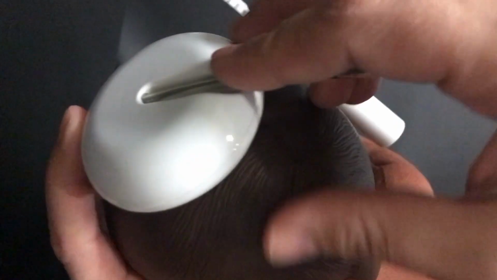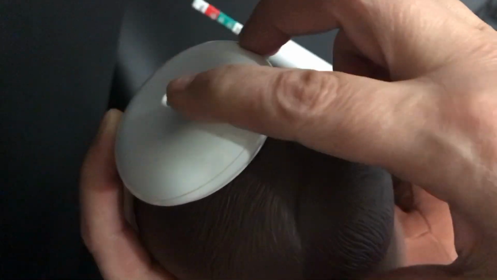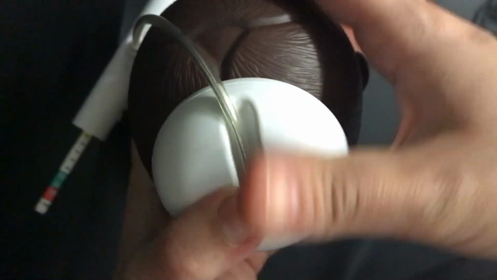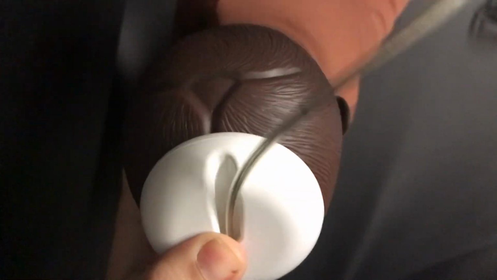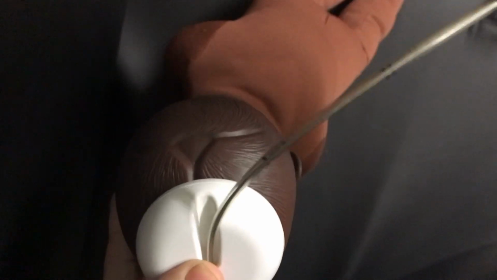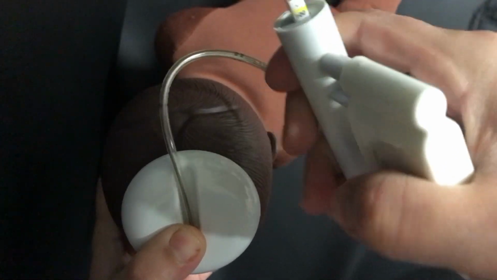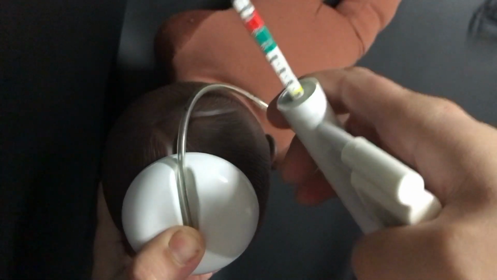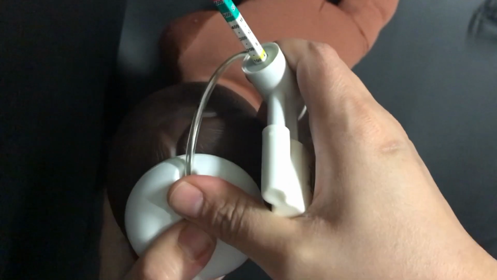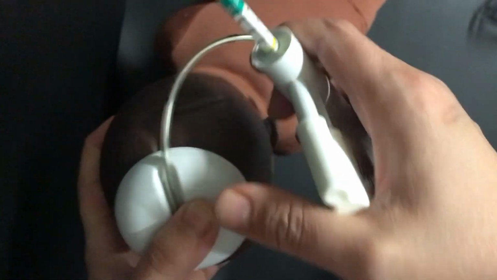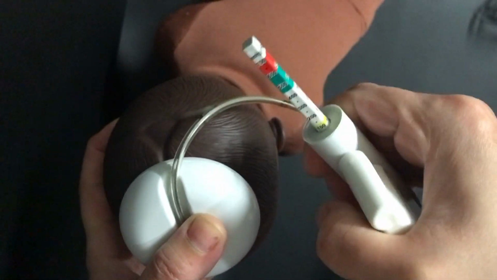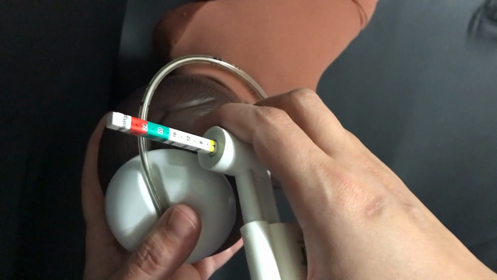Like that, and try to keep the groove in line with the sagittal suture. So this will be the correct application. Usually when we pump to create the suction, in real life the cup will really stick to the head, but because this is just a plastic doll, it's very difficult for it to stick, as there are no secretions or tissue to be sucked into the cup. Okay.